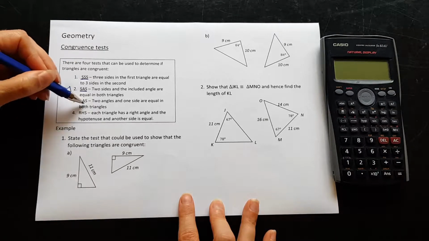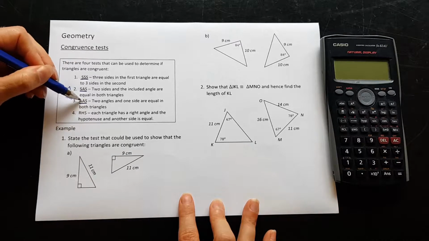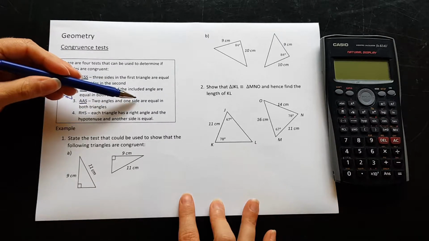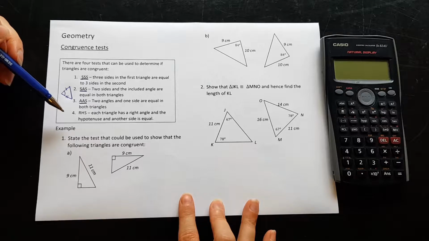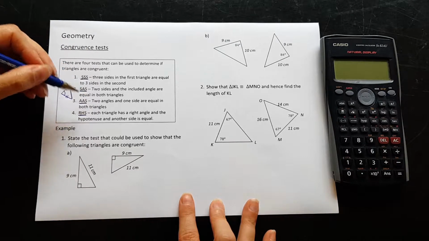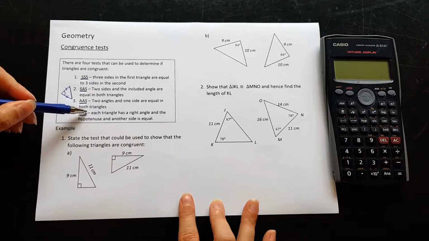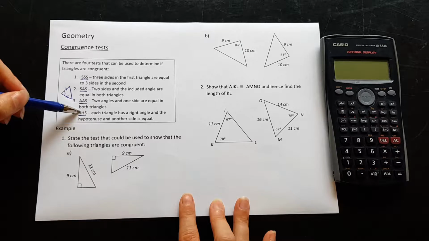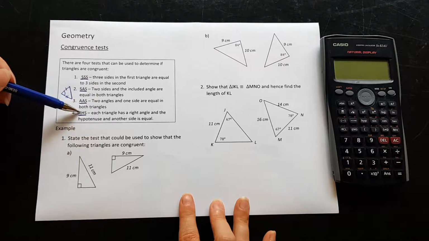The third test is AAS, A for angles, S for sides. So any 2 angles and 1 side are equal in both triangles. And the last test looks a little bit different. We have 2 new letters in here, RHS. S is for side, R is for right angle, and H is for hypotenuse. So each triangle has a right angle and a hypotenuse and another side that are equal.